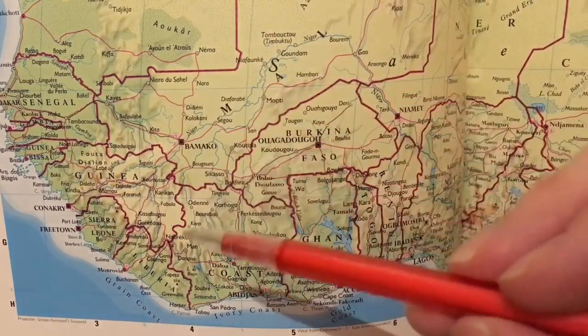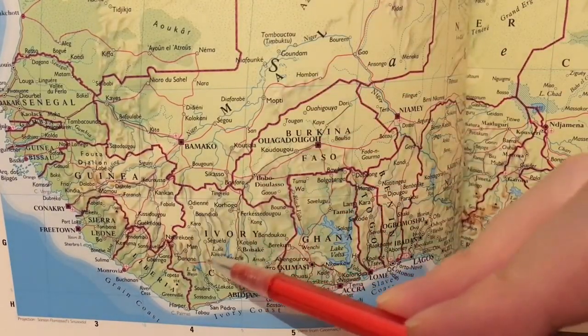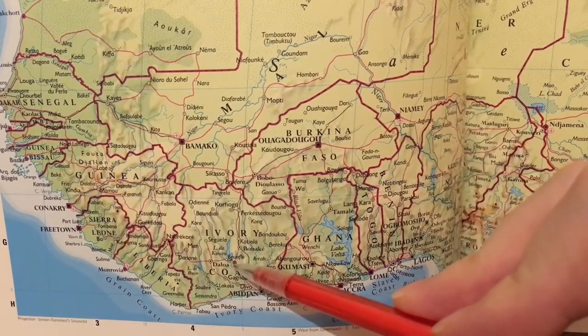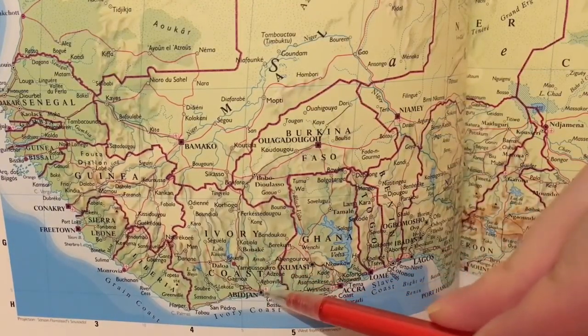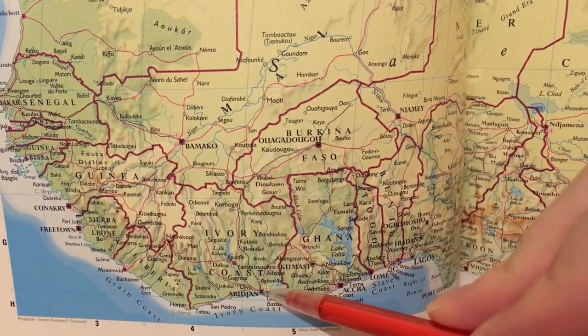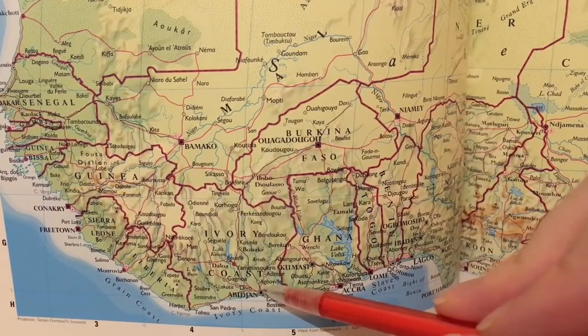And then this is the Ivory Coast, Côte d'Ivoire. The capital is Abidjan, I think.